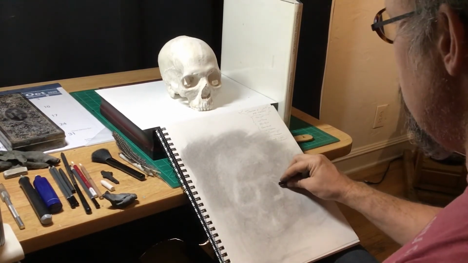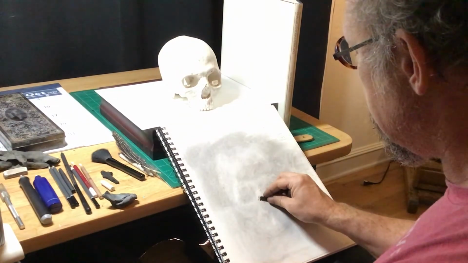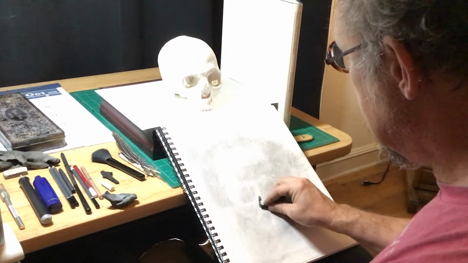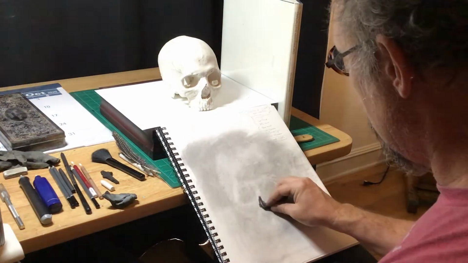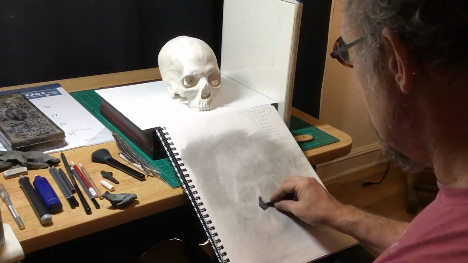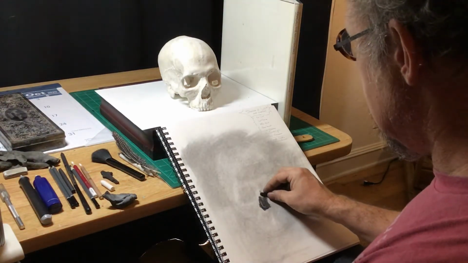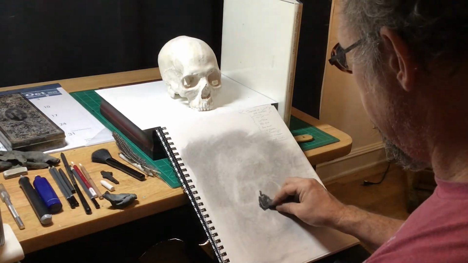I want to avoid, I have a very deep tendency to revert back into line personally. I'm a line person, so I need to avoid my tendency to go with line and instead begin to block in the realm of shadow.